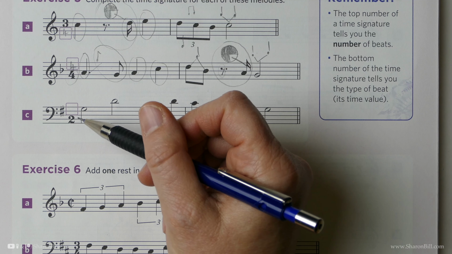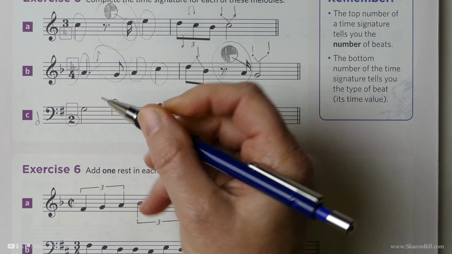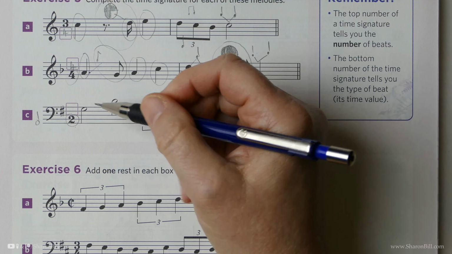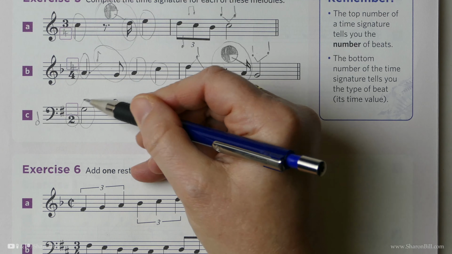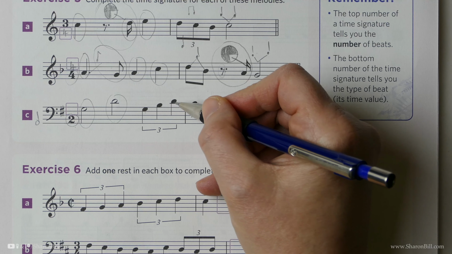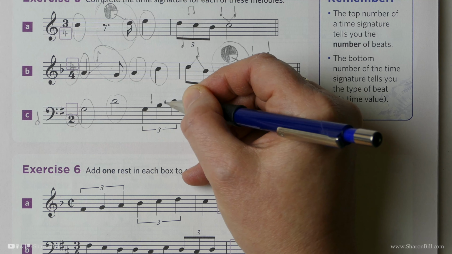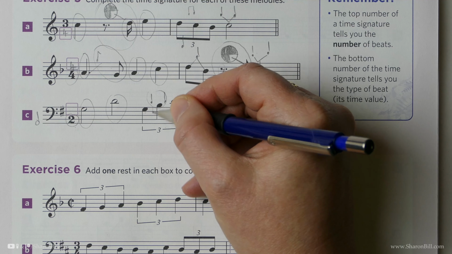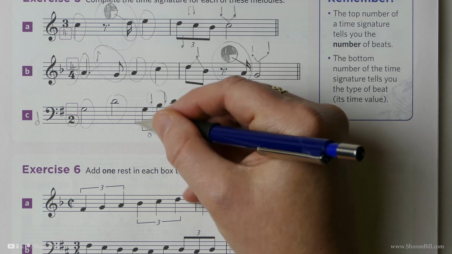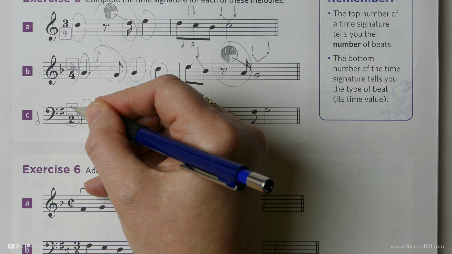Now in exercise 5C, we are counting in minim beats, but we don't know how many yet. So let's see what we've got in this first bar. We have a minim here, nice and easy, there's another one. And then we have 3 crotchet beats with a triplet, so that's 3 crotchet beats in the time of 2 crotchet beats. And we know that 2 crotchet beats is 1 minim. So there's another minim beat. So we have 1, 2, 3 minim beats.